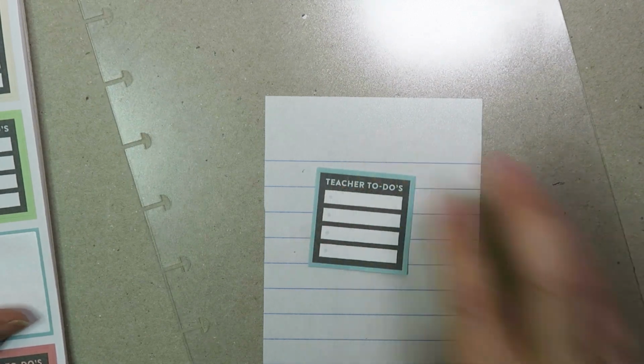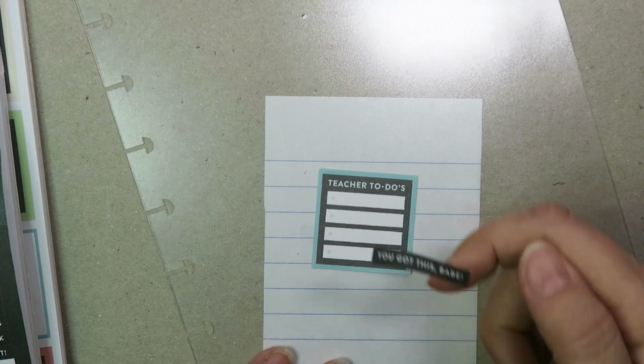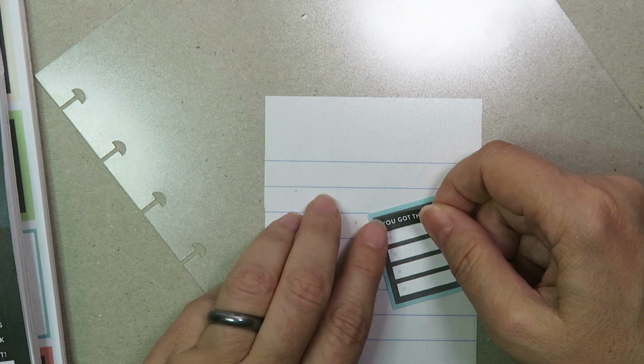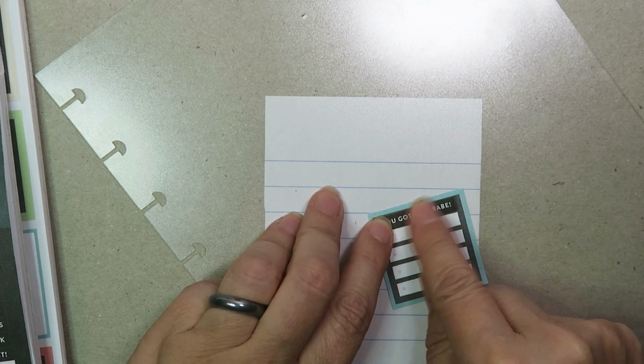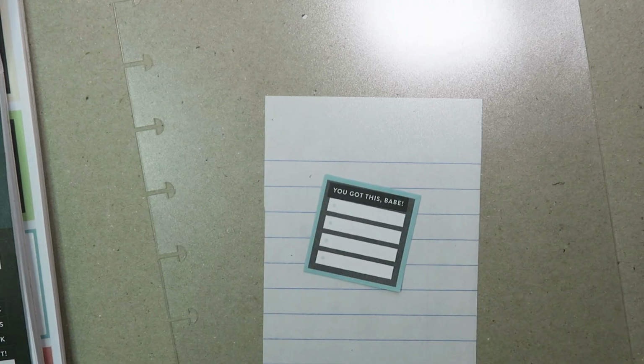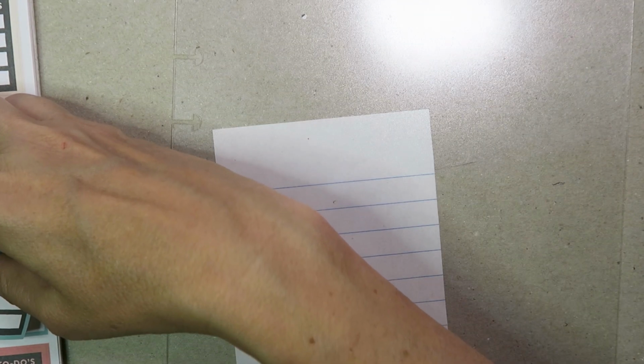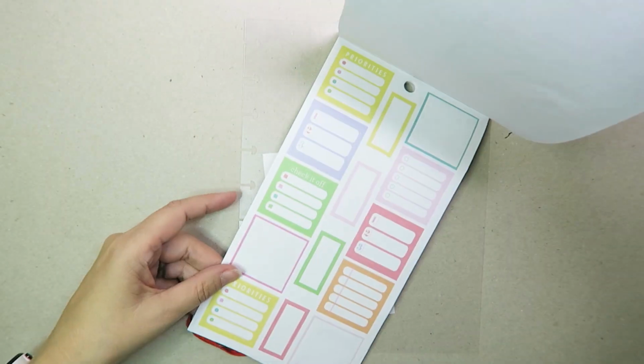If I didn't want to do that, I could use any of the tips that I just did and put another sticker over the top. You got this, babe. Boom, covered. Now that is perfectly usable as a sticker, even though I am not a teacher and it is in the teacher book.